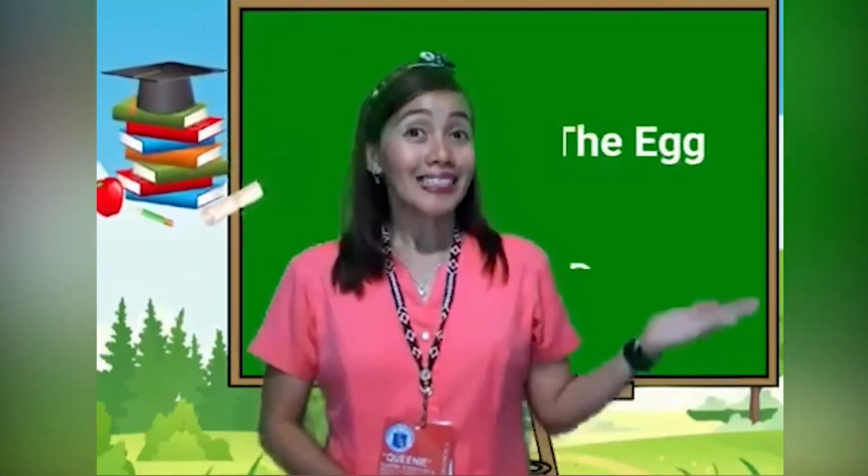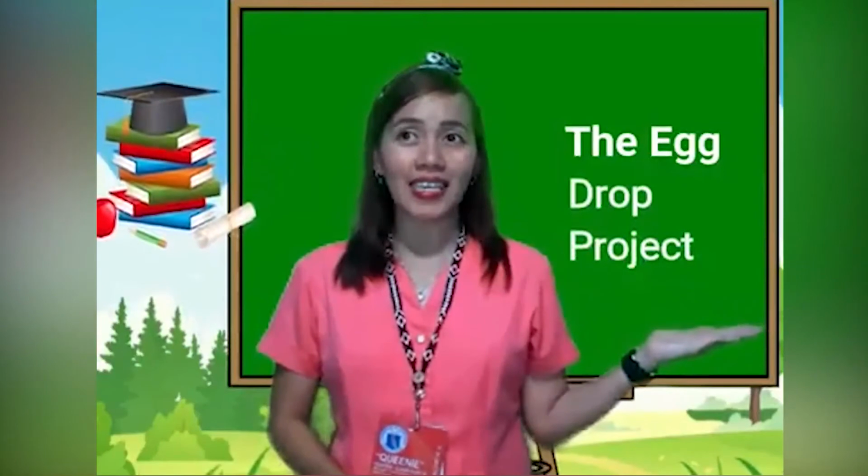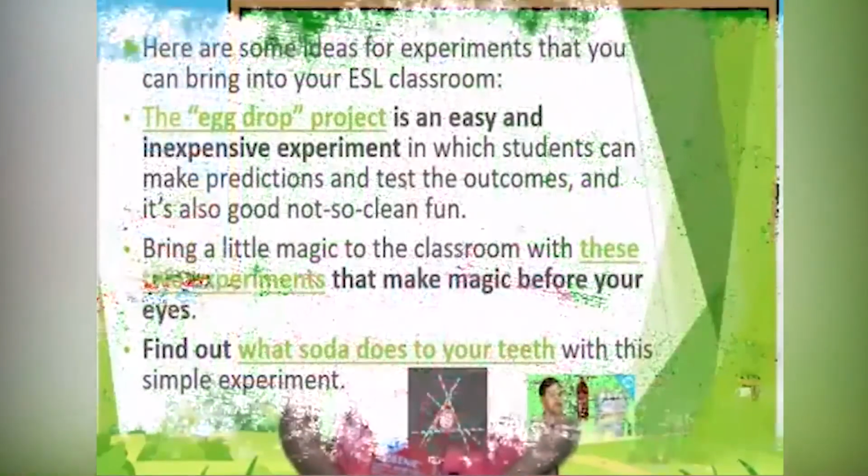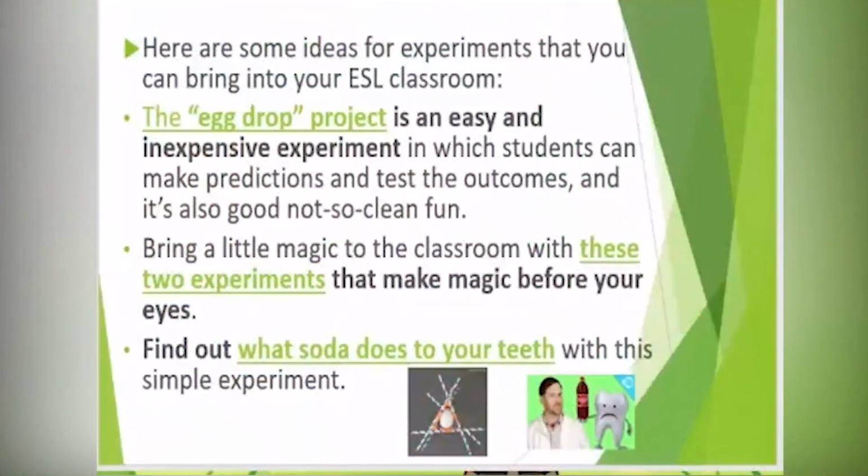Here are some ideas for experiments that you can bring into your ESL classroom. The Egg Drop Project is an easy and inexpensive experiment in which students can make predictions and test the outcomes, and is also good, not so clean fun. Bring a little magic to the classroom with these 2 experiments that make magic before your eyes. Find out what soda does to your teeth with this simple experiment.